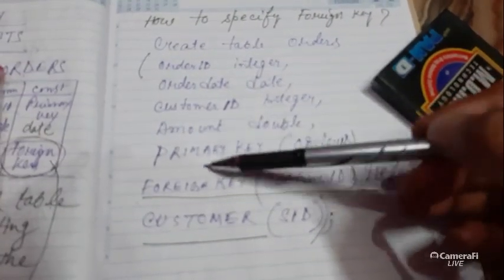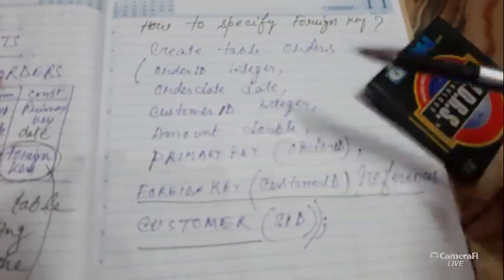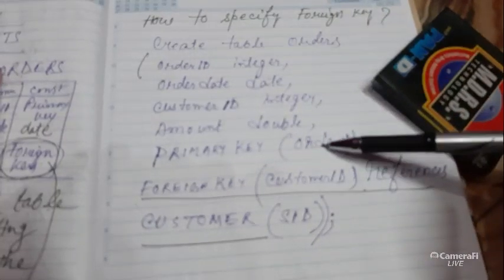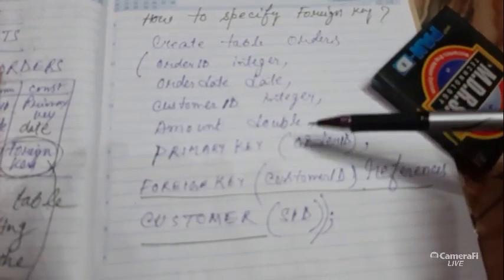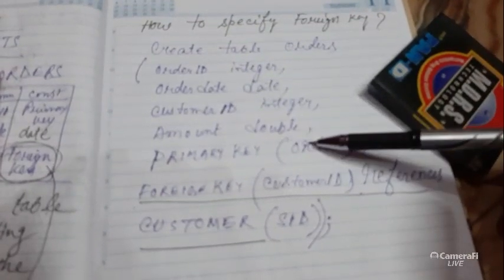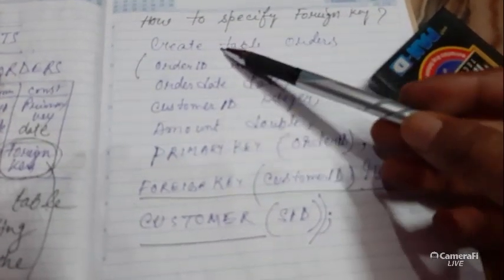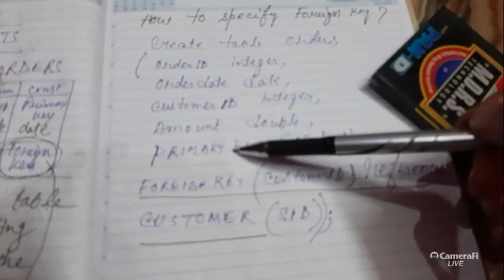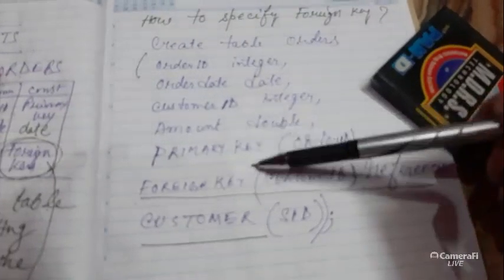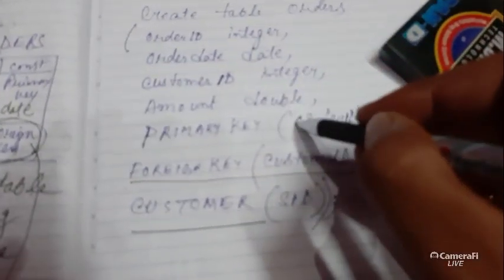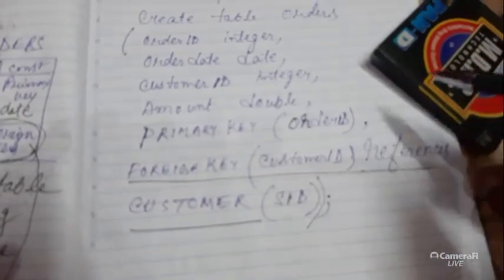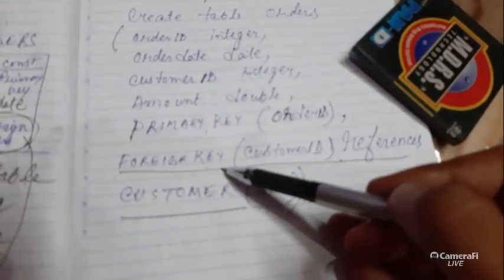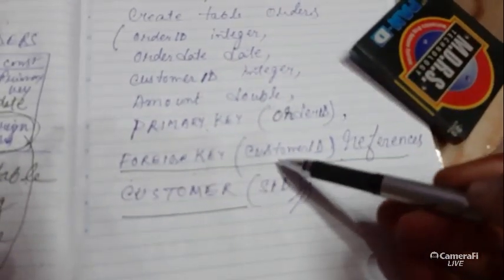And then these two points are very important. Primary key within brackets, order ID. I have already shown this is also a way to add a primary key. There are three or four ways we can create a primary key for any particular table. Within create table order, first I mention the column names, and then the primary key within brackets, order ID. After the primary key, now we mention the foreign key, foreign key within brackets, customer ID.